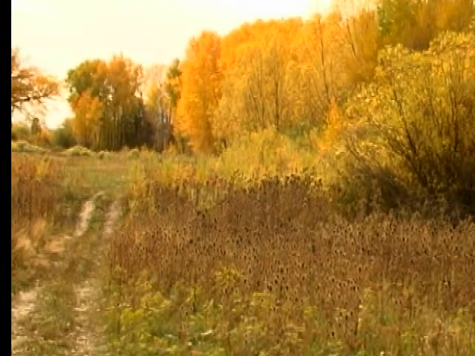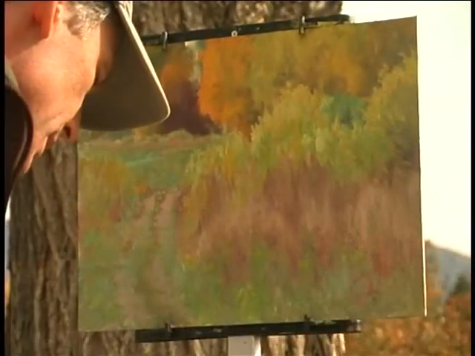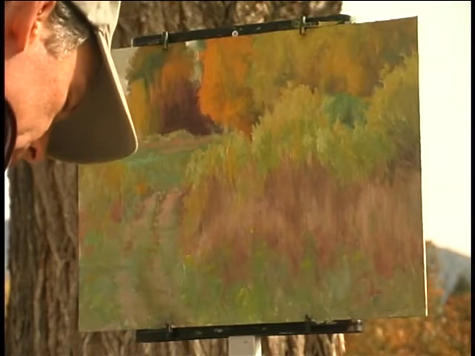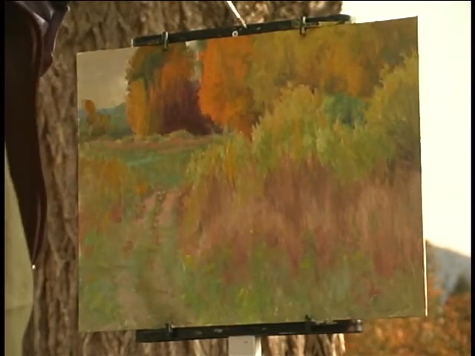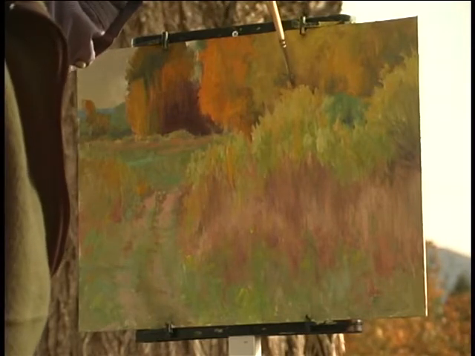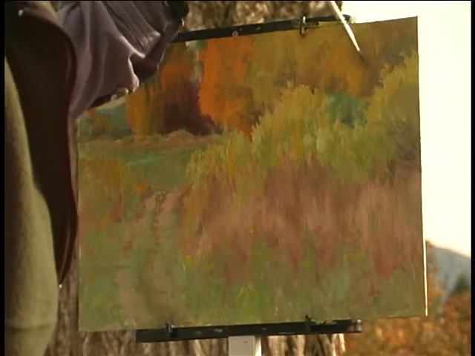I think I'll take a slightly smaller brush. Up until now I've been using about a number 8 brush. That's big. I'm going to stick a couple of trunks just out here.